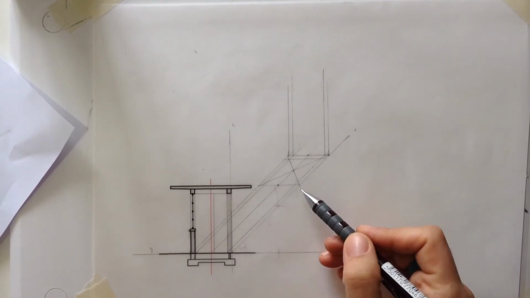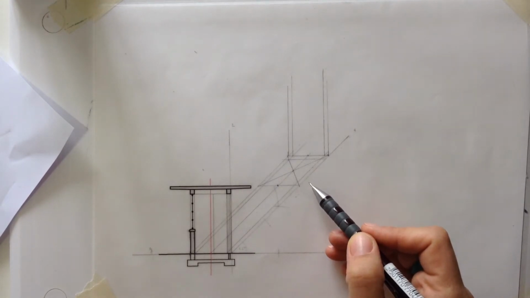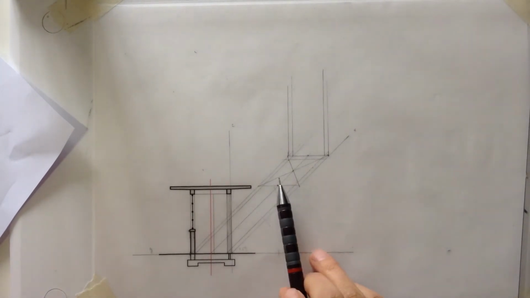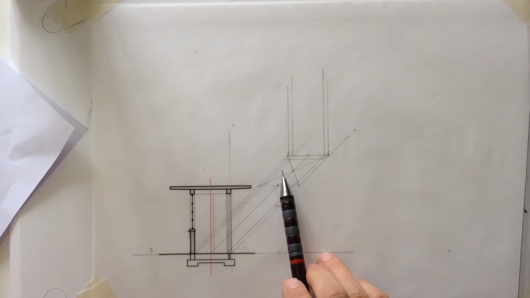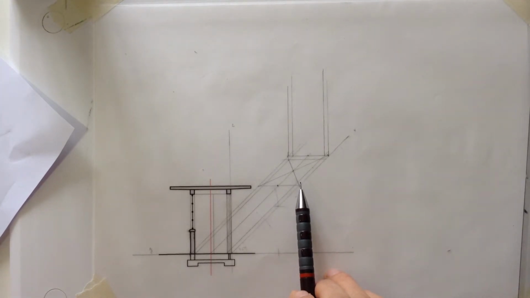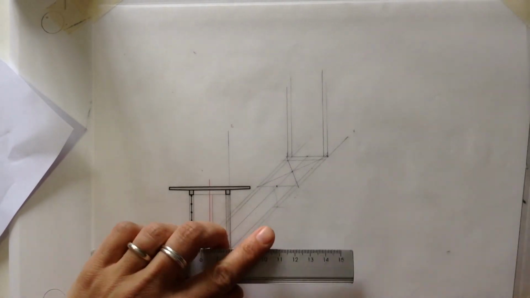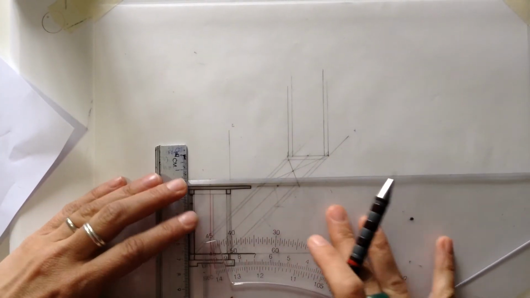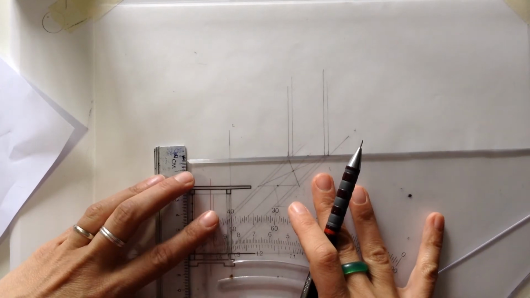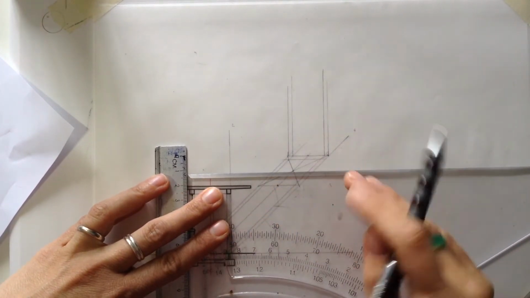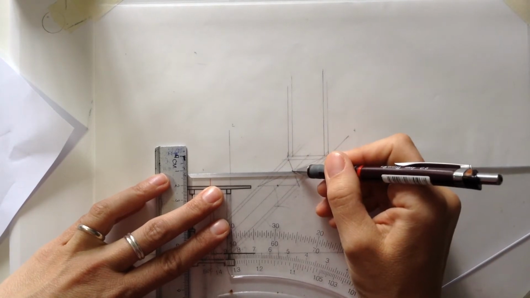Obviously this is not going to be a circle, this is going to be an ellipse, and I don't want to go into showing you right now how to draw a proper ellipse. I am just going to eyeball it and freehand it, and I encourage you to give it a go. But just to reiterate, the center point for your circle is going to be here, and you can just mark it up there.